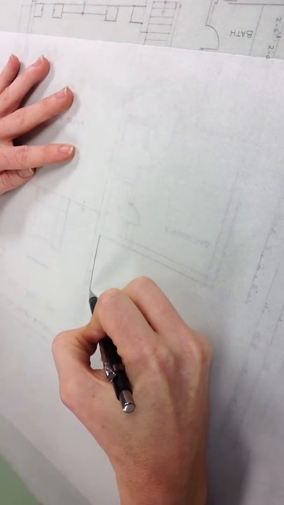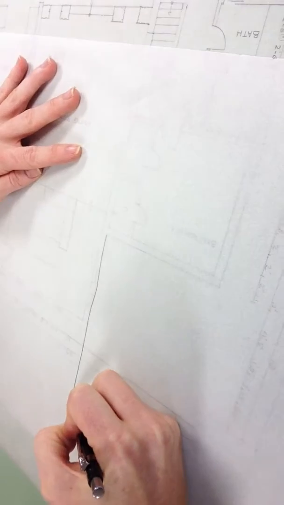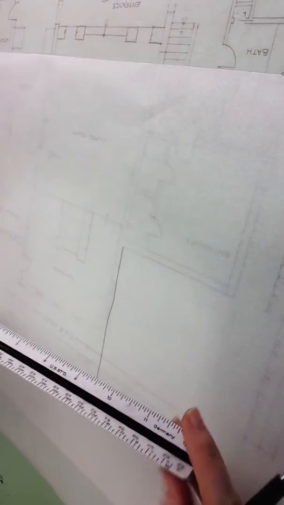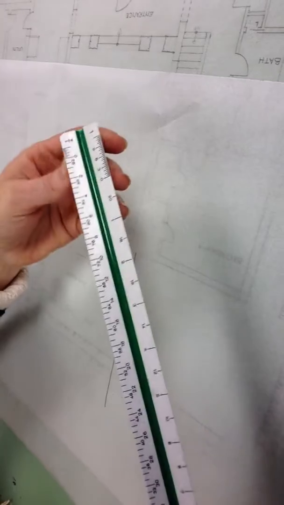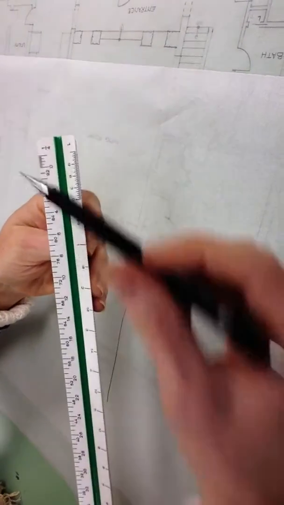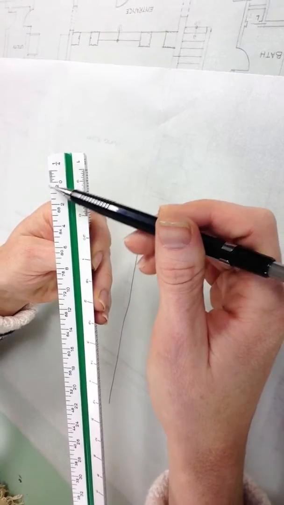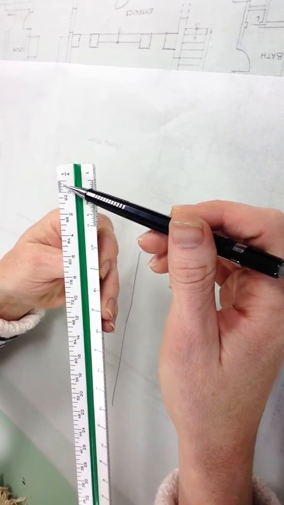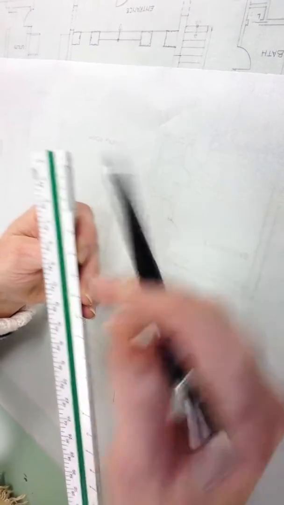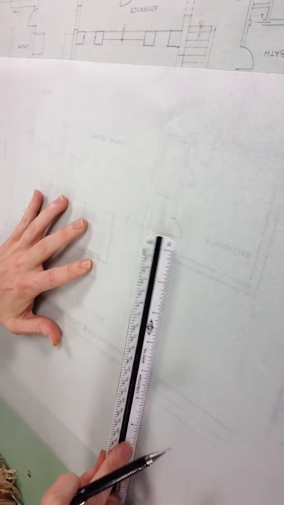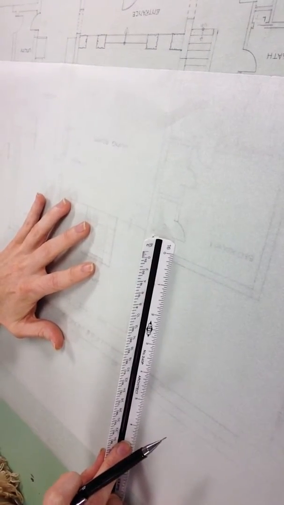It doesn't have to be done with the straight edge. Let's use a scale. So right now this is drawn in 1/4 inch, which you can see here. We're going to use the 1/4 inch. So there's 0, 1, 2, 3, 4. Over here it goes 3, 6, 9, and a whole. So let's go ahead and measure what this dimension is.